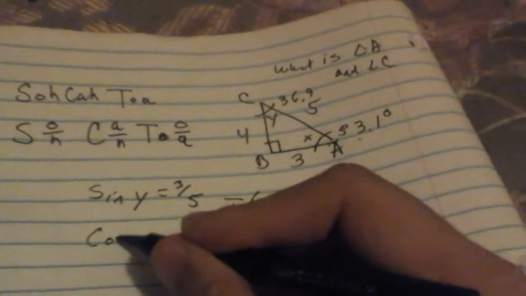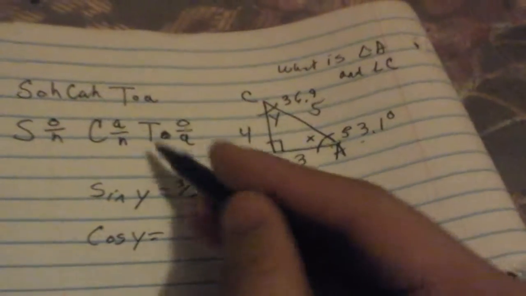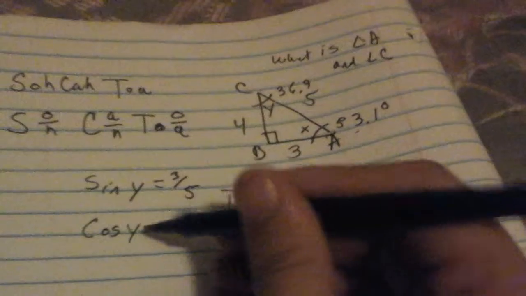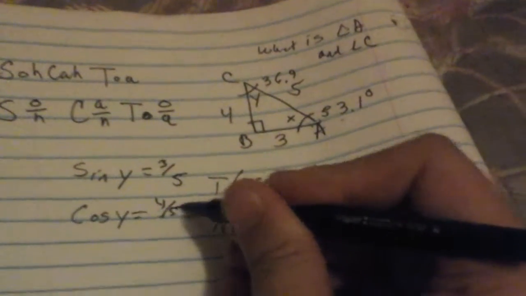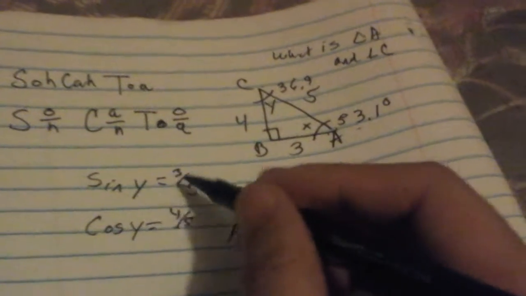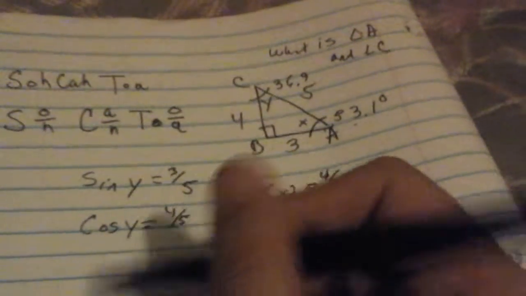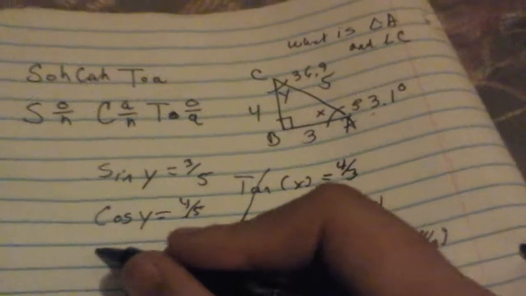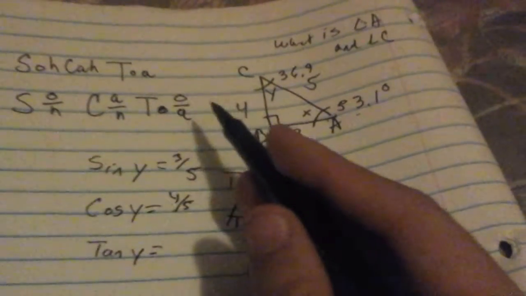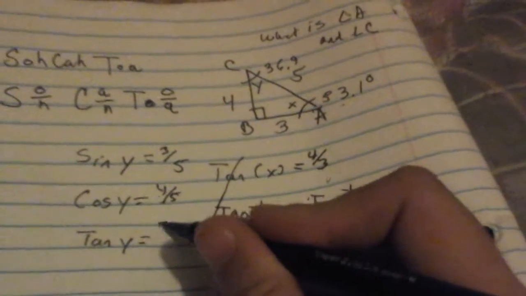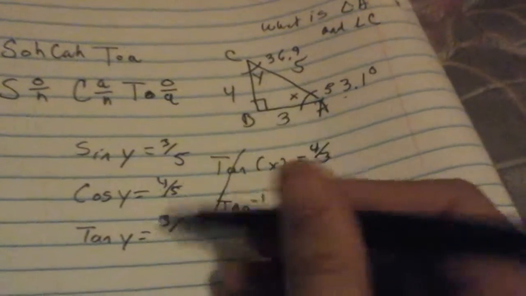I could have done cosine of y equals adjacent, in this case 4, over hypotenuse, 5. This will get you the same answer as sine 3 over 5. I could have done tangent of y equals opposite, which is 3, over adjacent, which we figured out before was 4.